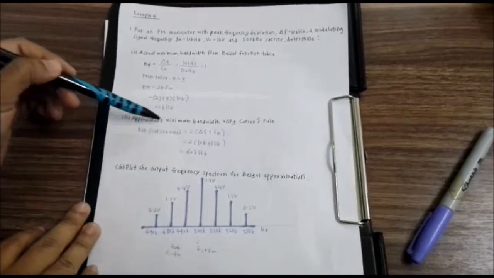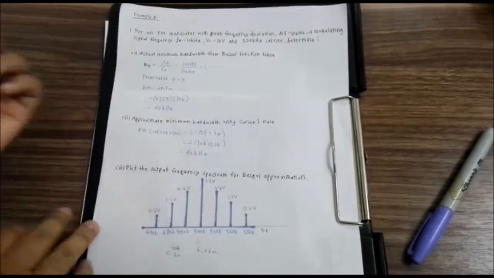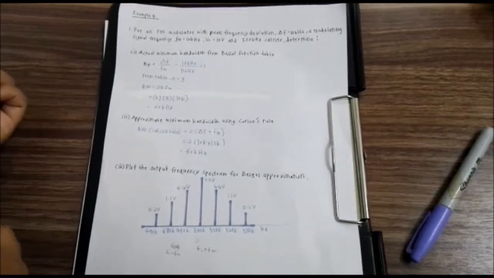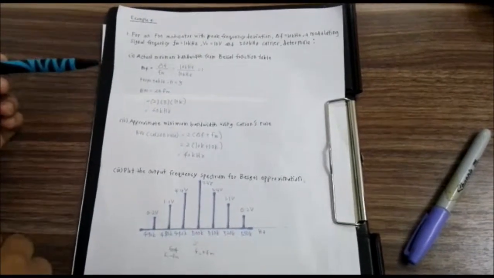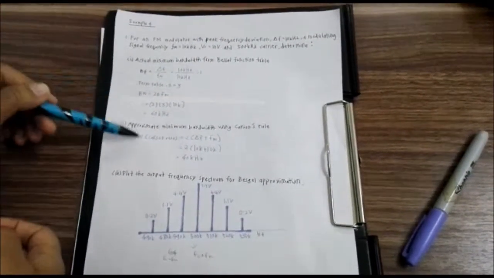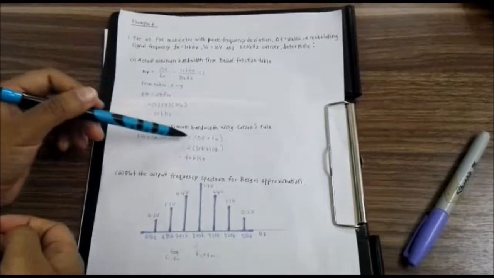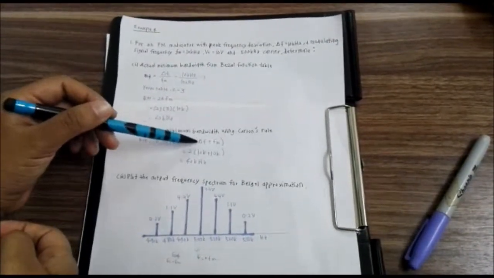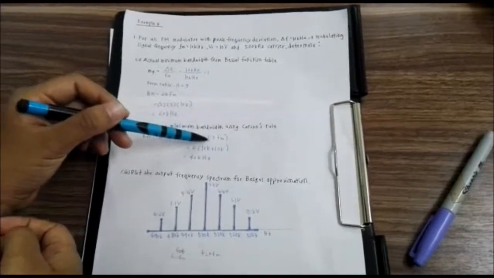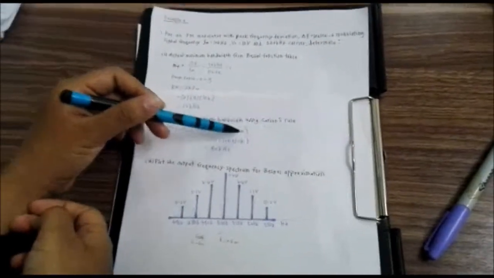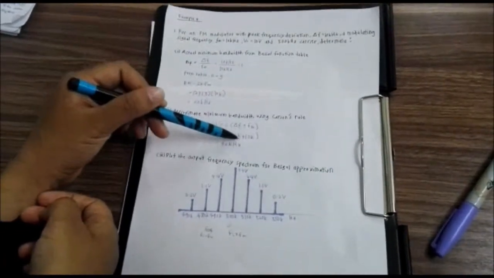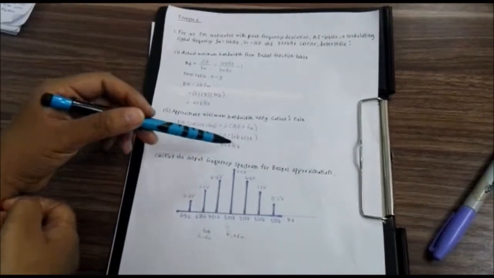Second question, approximate minimum bandwidth using Carson's rule. So Carson's rule is different from the minimum bandwidth. It uses a new formula, that is 2 times frequency deviation plus Fm. So 2 times 10 kHz plus 10 kHz equals 40 kHz.